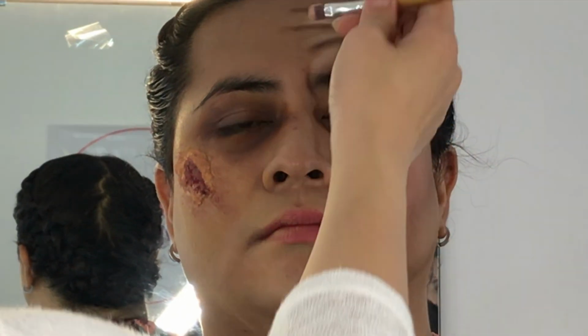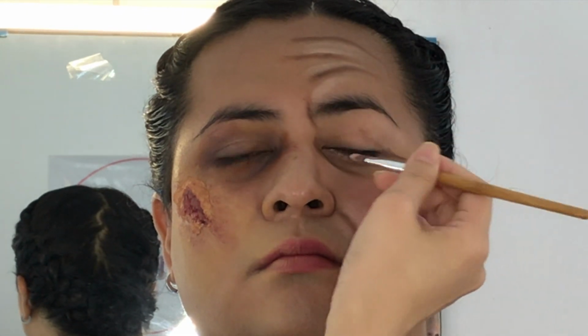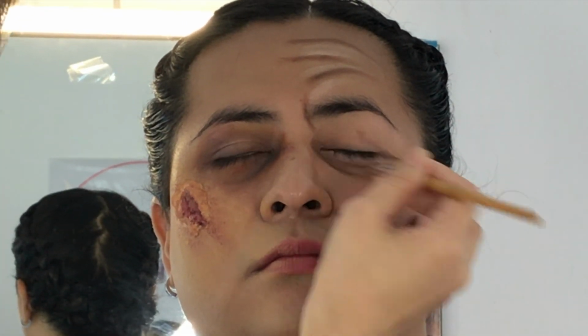Here. So, it will look like those areas are deeper.